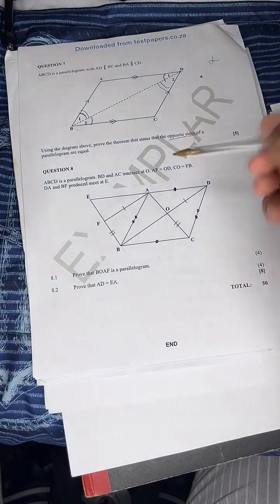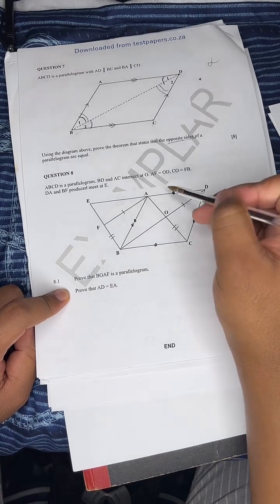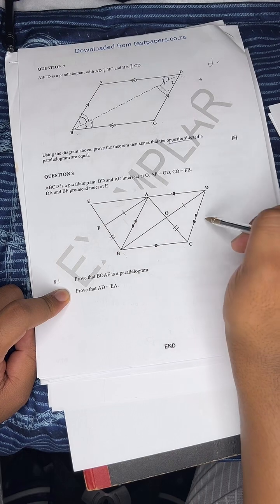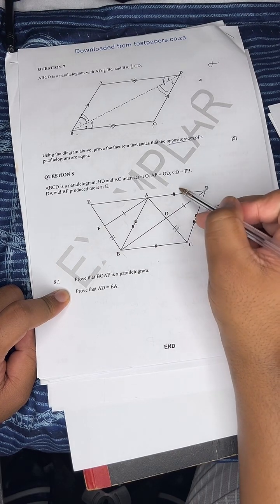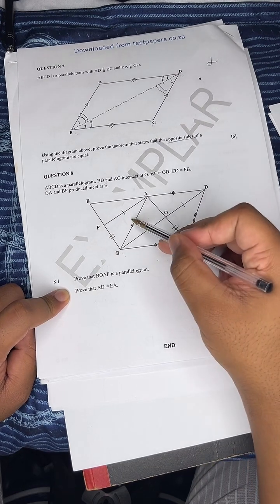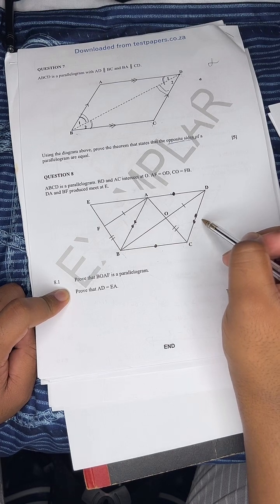So immediately when they tell you this, you will note that this side and this side are parallel and equal. In other words, if this is 2 centimeters, this will also be 2 centimeters. If this is 4 centimeters, this will also be 4 centimeters. Guys, take note of that.